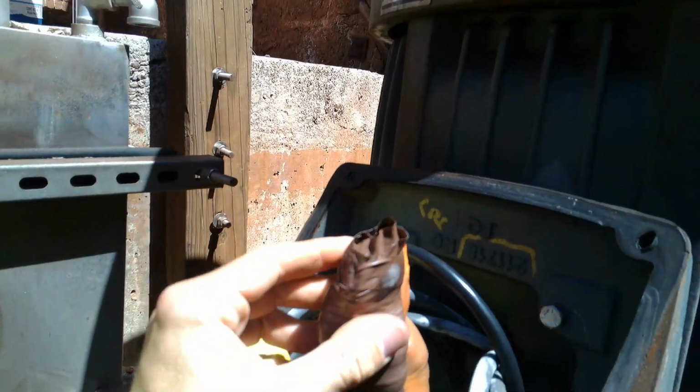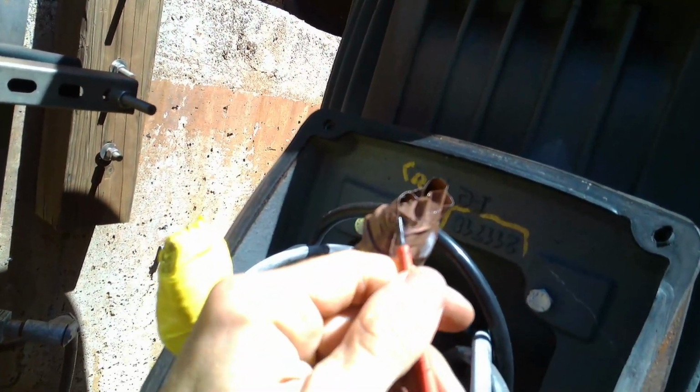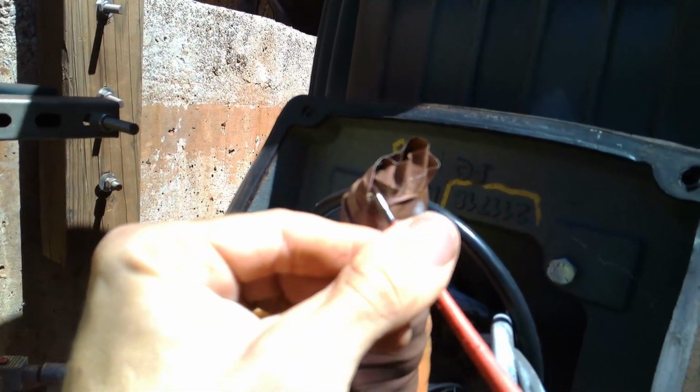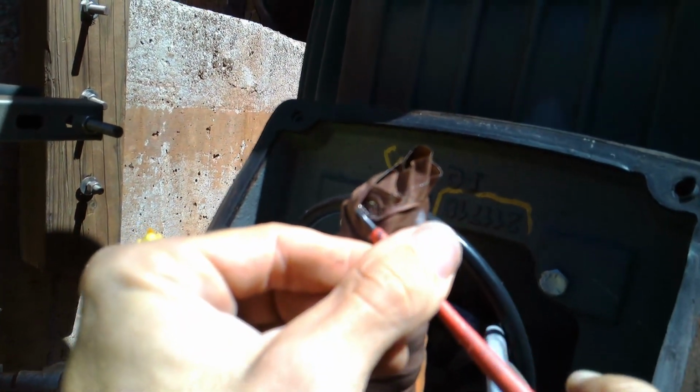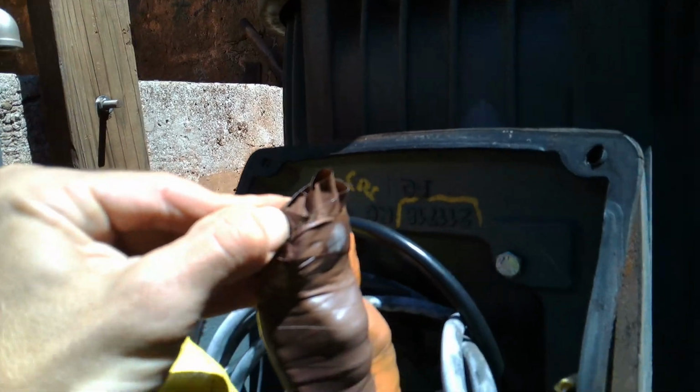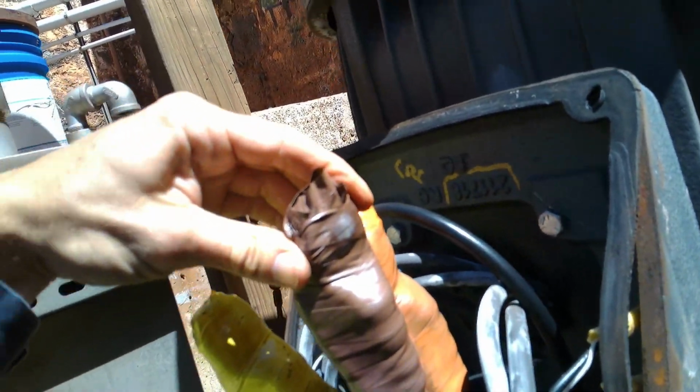I think. Yeah, so these splices were just not done very well.